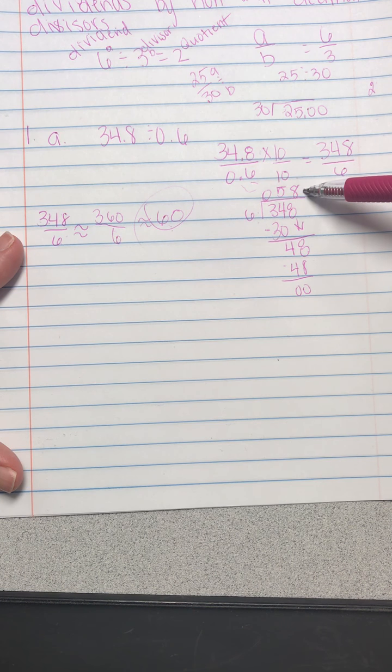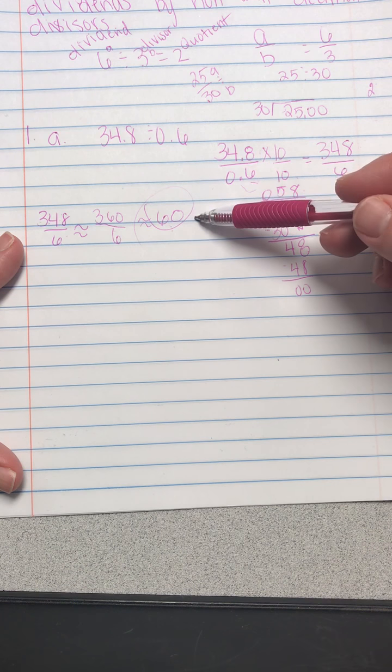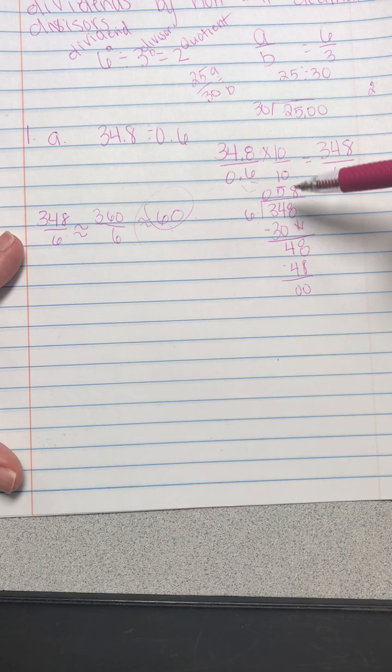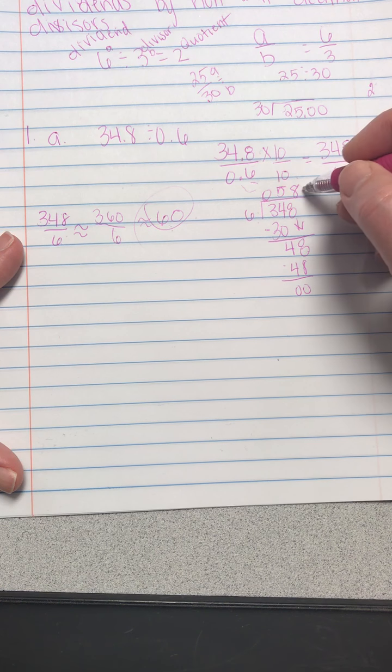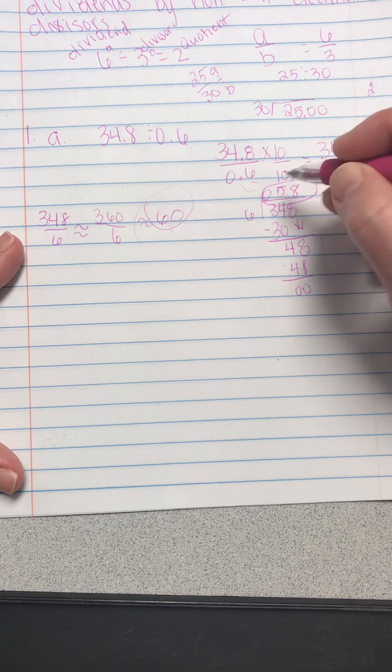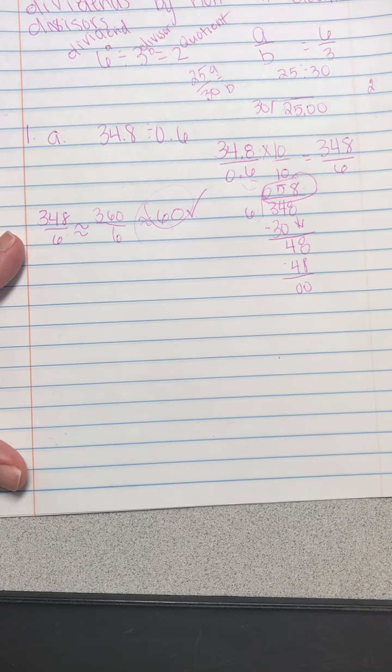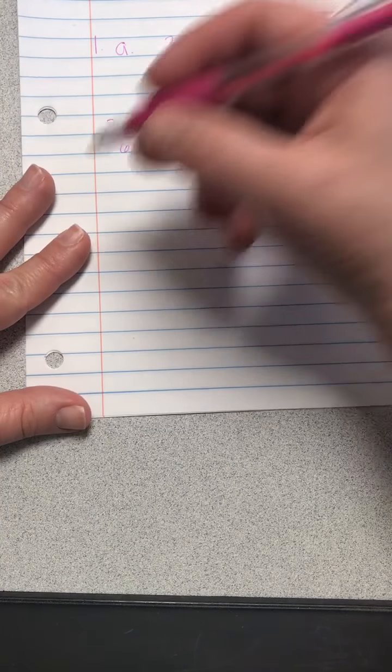My answer, my quotient, was 58. I estimated my quotient should be close to 60. So did I do a good job? Yeah, I did. So I'm going to circle this as my quotient, and I'm going to put that as my check. I was close to my estimate.